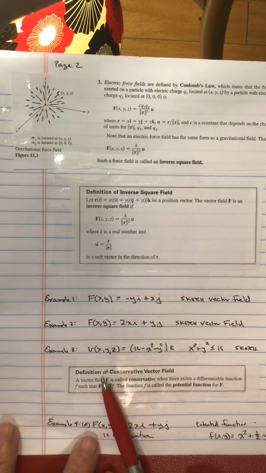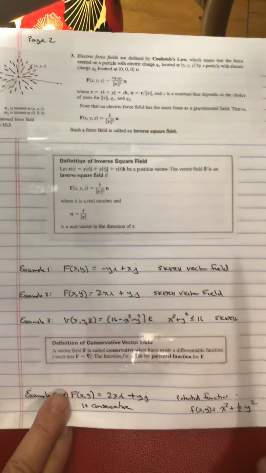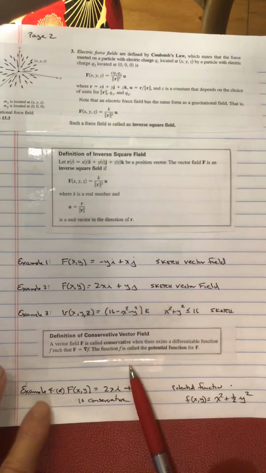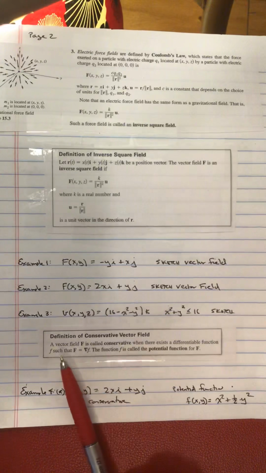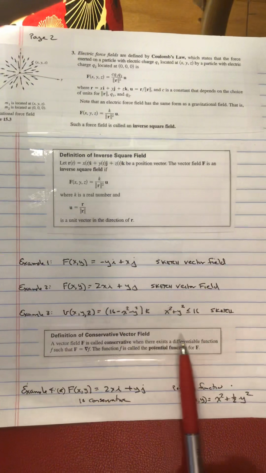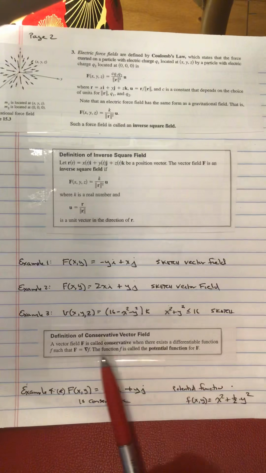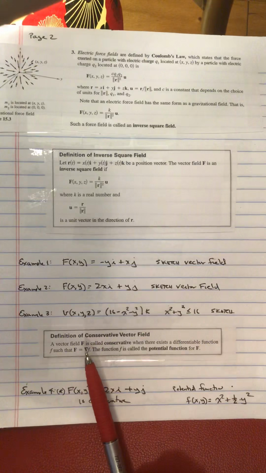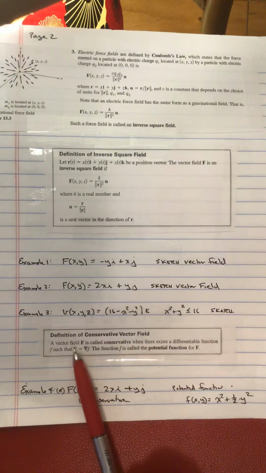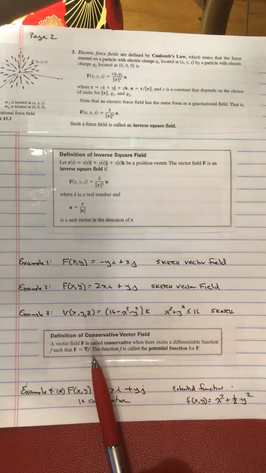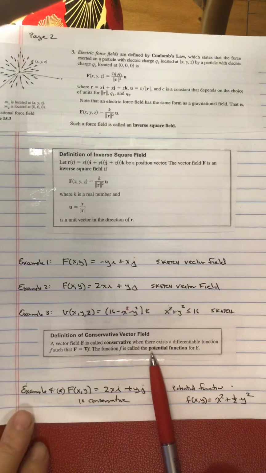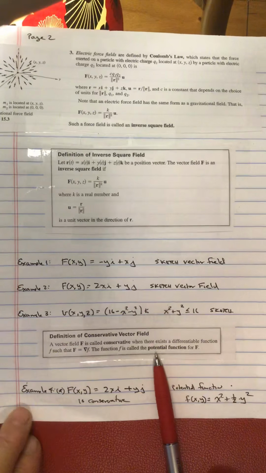Now, what we do want to talk about with vector fields is whether a vector field is conservative or not. A vector field is called conservative when there exists some function such that the gradient of that function is the same as the vector field. That function is called the potential function.